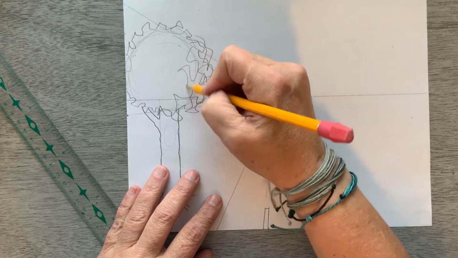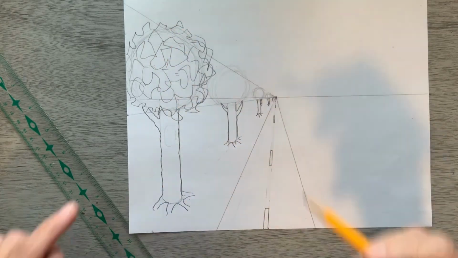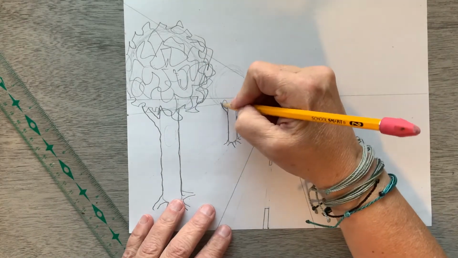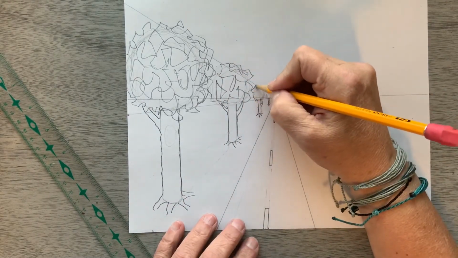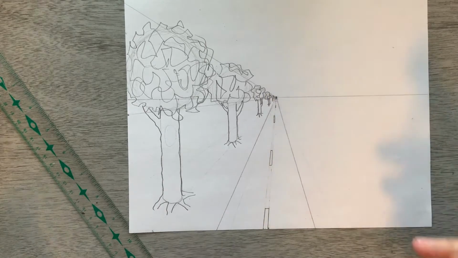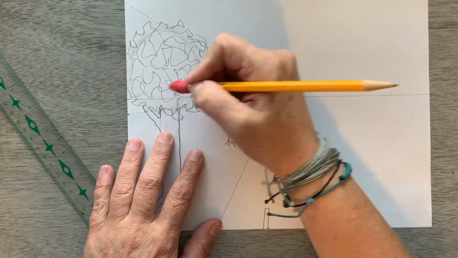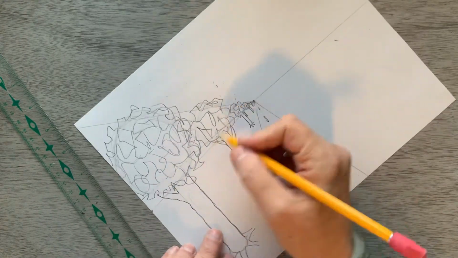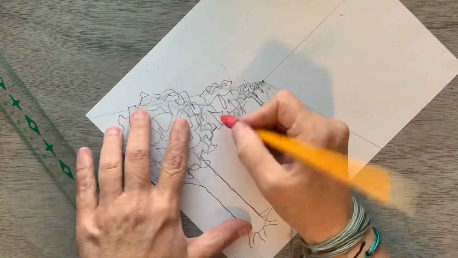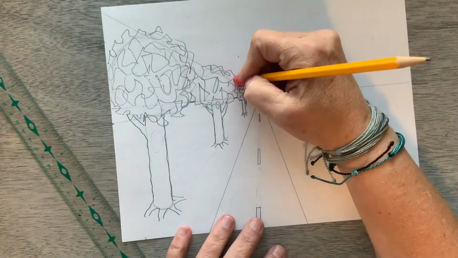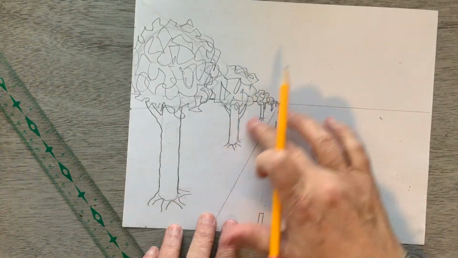You know, trees aren't always circular. And then if you're going to outline this, I would save this part for the pen. You don't want to have to try to go over all those lines with a pen. Here we go. Little tree. And then if there are any lines in there that you would like to remove, you absolutely may. Now, obviously, you can't see the horizon through the tree, so we're going to leave that. But this line right here, that's the horizon still between the trees. We're going to leave that right there. And we're going to erase those lines that we don't need. And now we have a line of trees moving along the road.